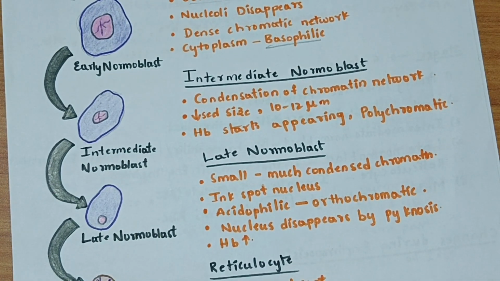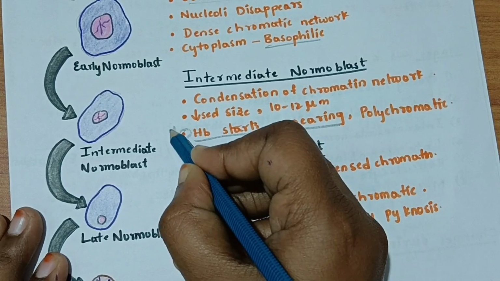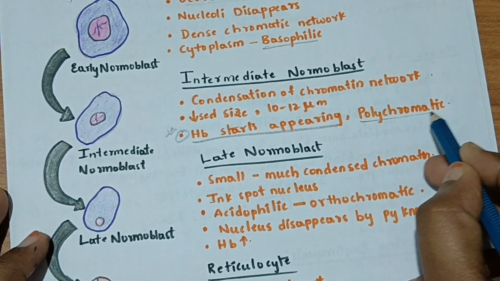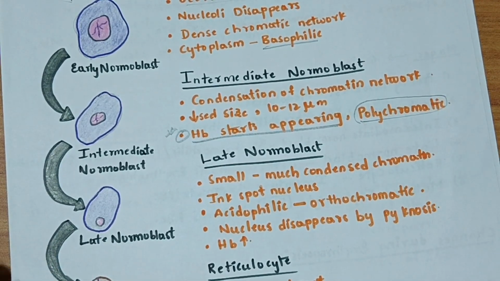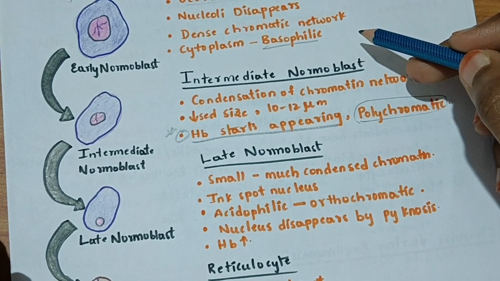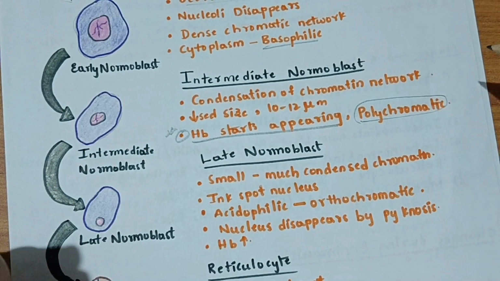Now there will be appearance of hemoglobin. This is the main point you need to remember. There will be appearance of hemoglobin, that is polychromatin. Hemoglobin gives the acidic nature to the cytoplasm, so it stains acidophilic. Priorly basophilic is present, and now hemoglobin is adding, it gives a polychromatic nature.